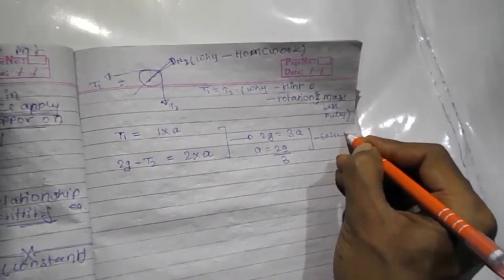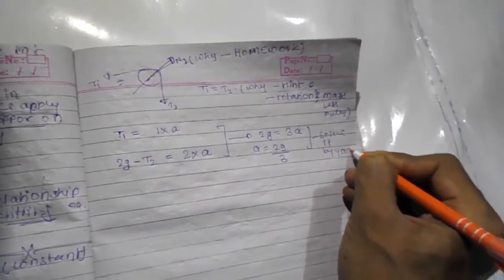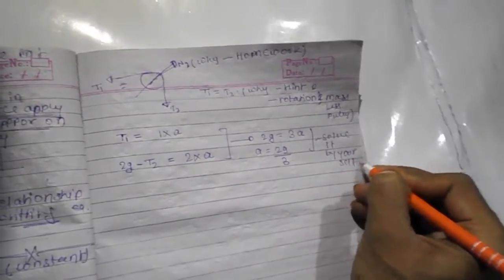Solve it by yourself. Okay, guys, if you are not able to find this, solve it by yourself. It's very simple. Now, guys, if you practice, you see the question and write down this equation.